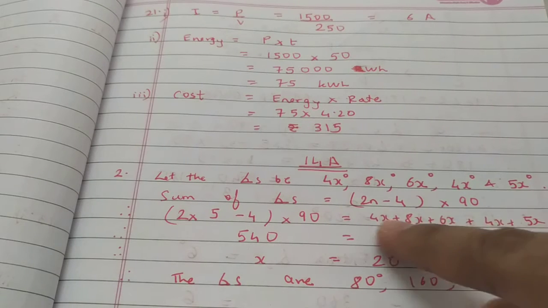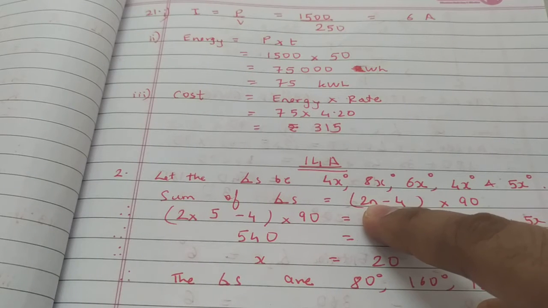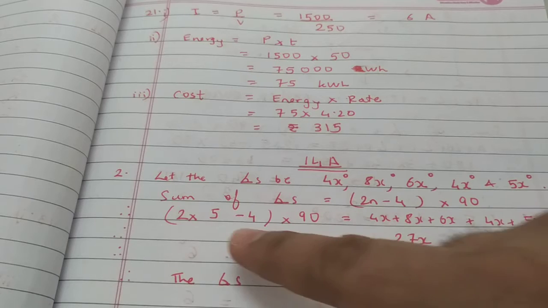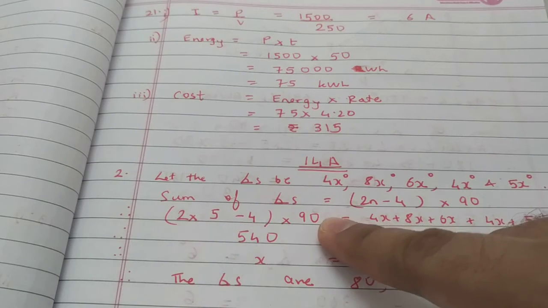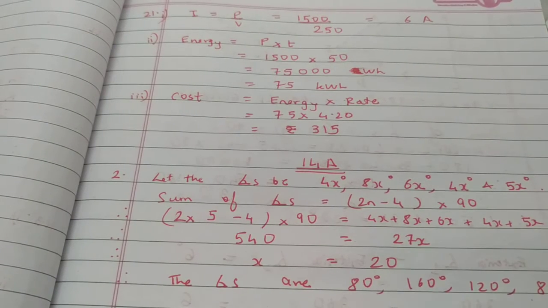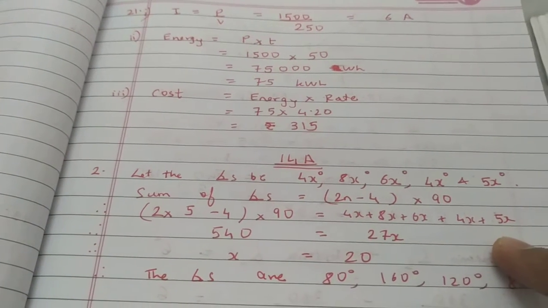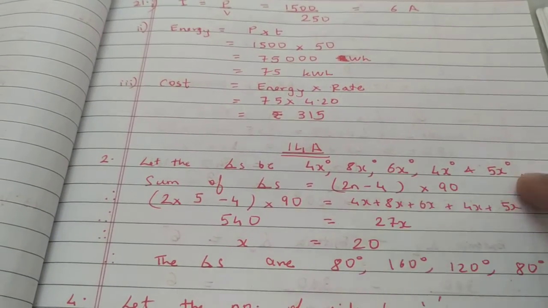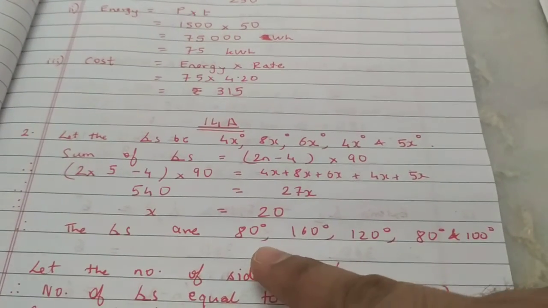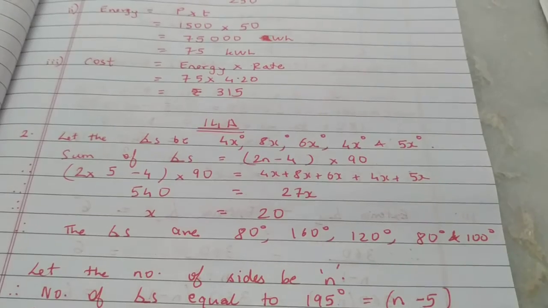Now using this formula, n is how much? 5. Pentagon has 5 sides. So 10 minus 4 into 90 is equal to the addition of all the angles. So we solve this, get the value of x, substitute and get the individual interior angles.